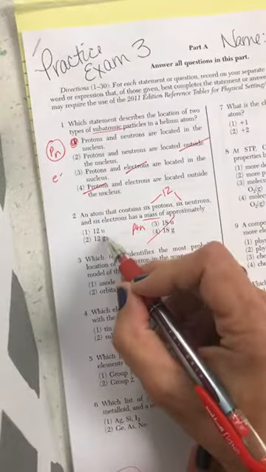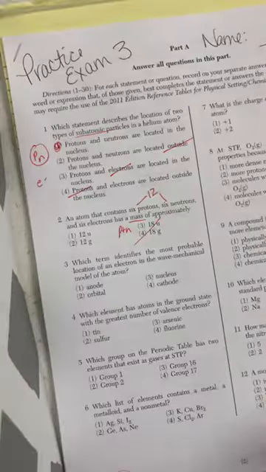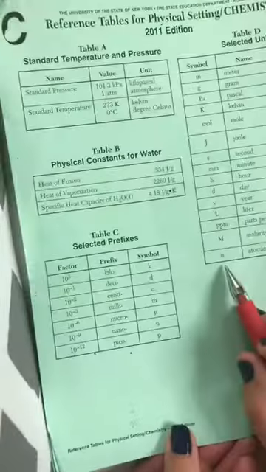So what is it? 12 u's or 12 g's? Well, one atom is certainly not going to weigh 12 grams. If you go over here to your reference table, you can see what a u is. A u is an atomic mass unit. Sorry, you can't really see that. Atomic mass unit. So I definitely want to pick the u.